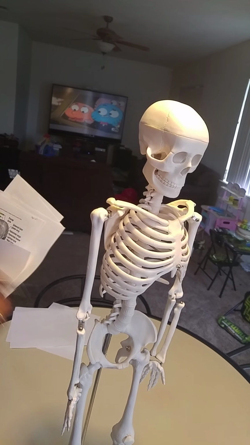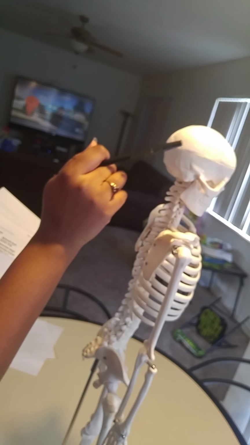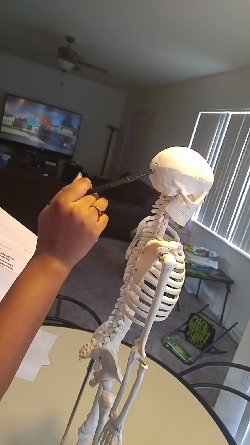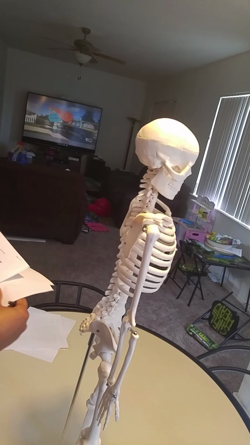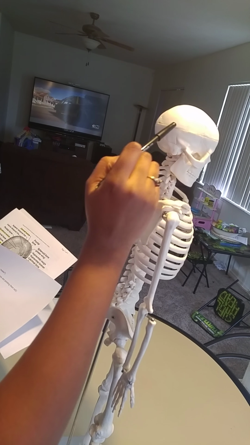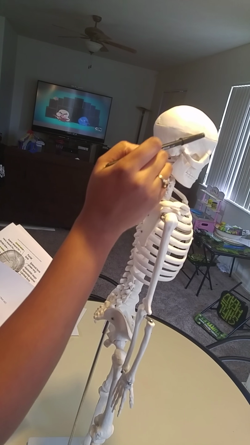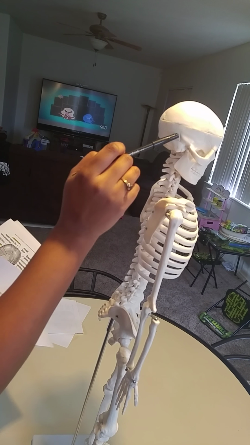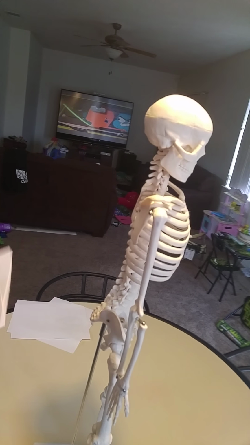The lambdoid suture is back here. It's right here, which connects the parietal bones to the occipital bone back here. And the squamous suture is right here. The parietal bone is connected to the temporal bone right here. It's a little bit indistinct right now, but that's basically where it is.